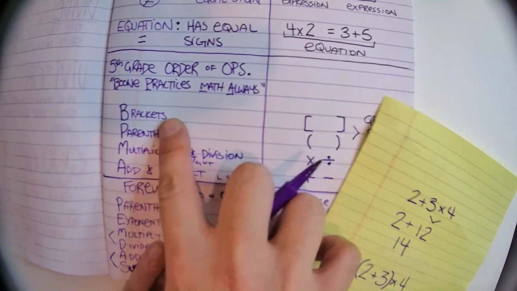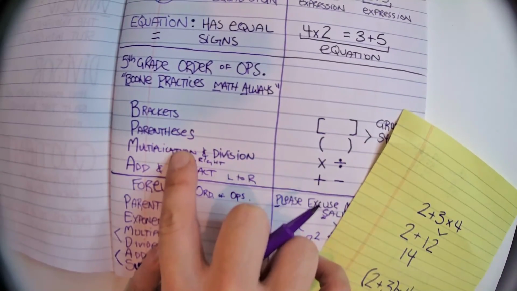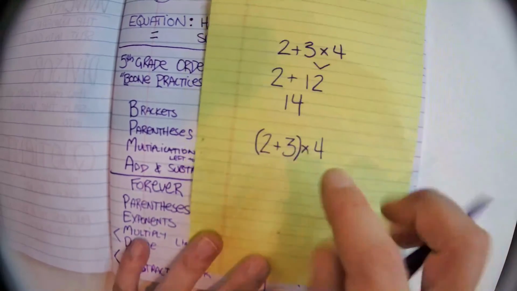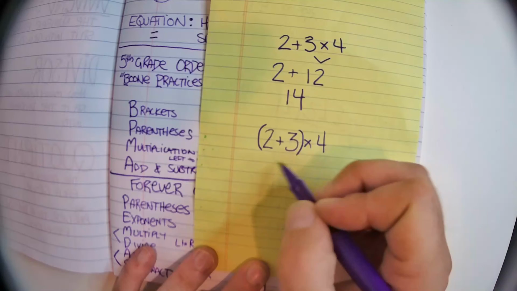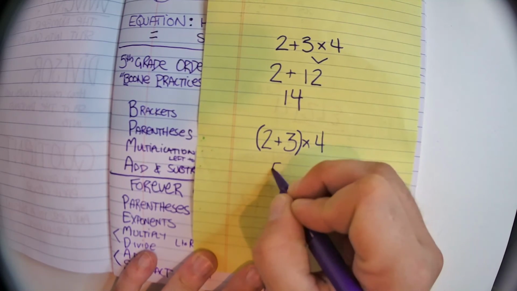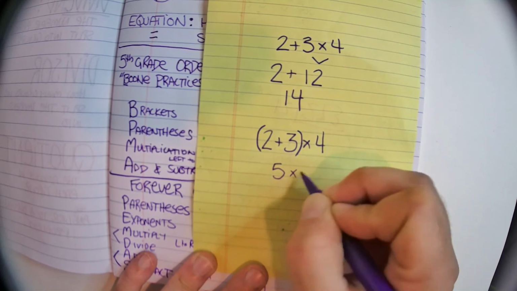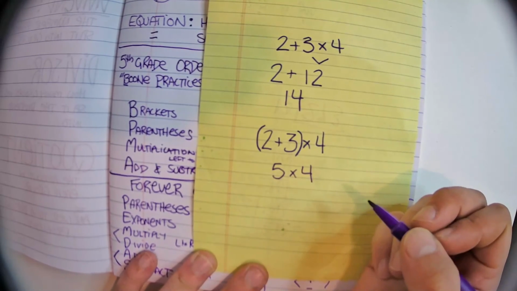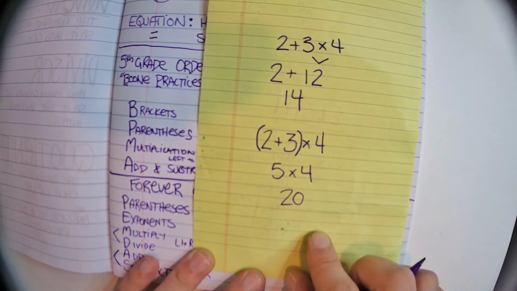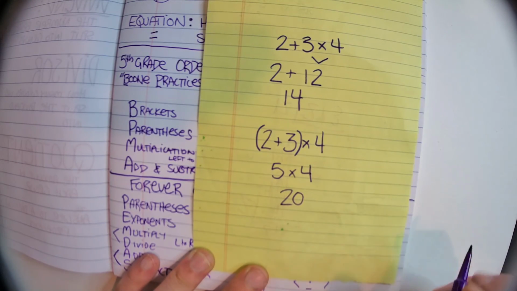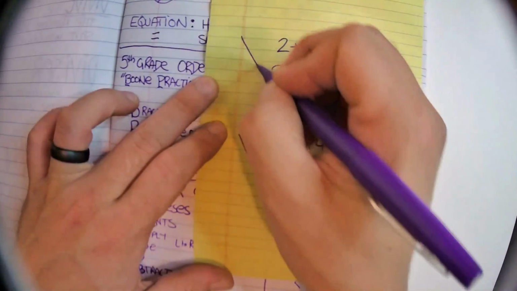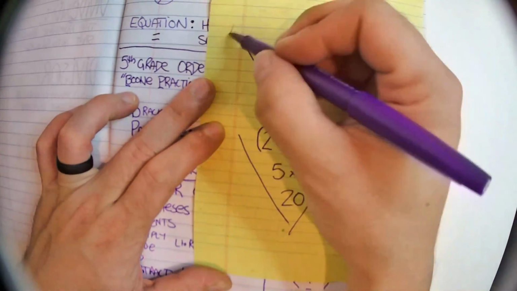If I do it in the order of brackets, parentheses, multiplication and division, and then addition and subtraction, the first step is whatever is in parentheses, even if it's not multiplication. So 2 plus 3 is 5, and then the parentheses can come off. Now I have 5 times 4, and that makes the answer 20. So depending on the grouping symbols, you will end up with a different answer.